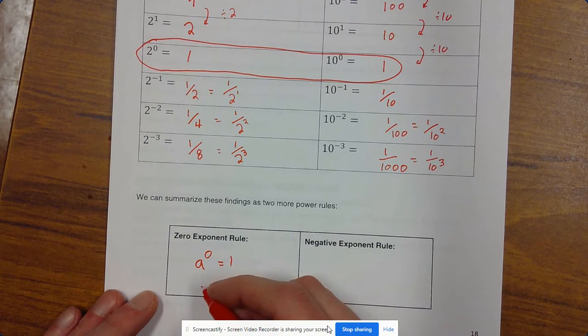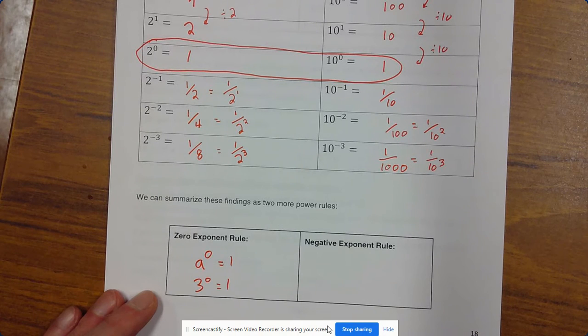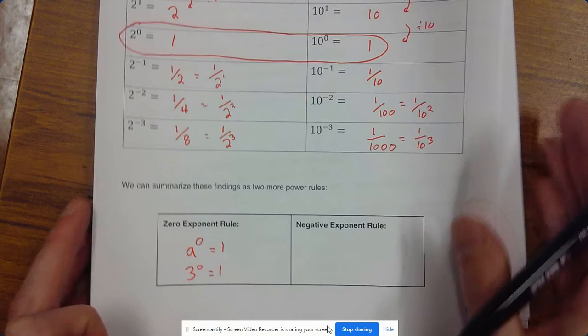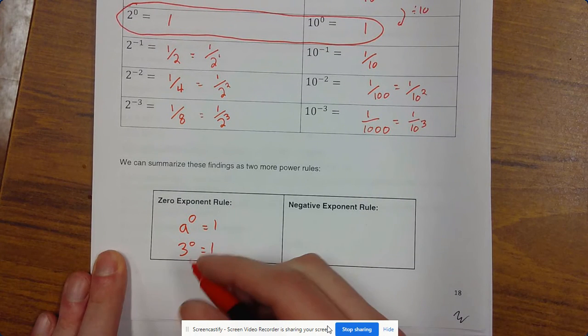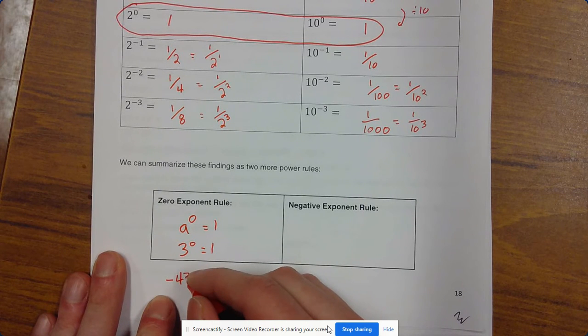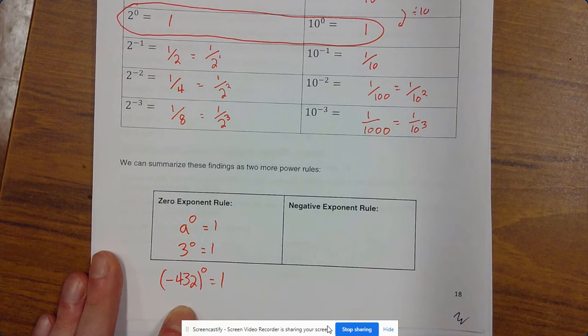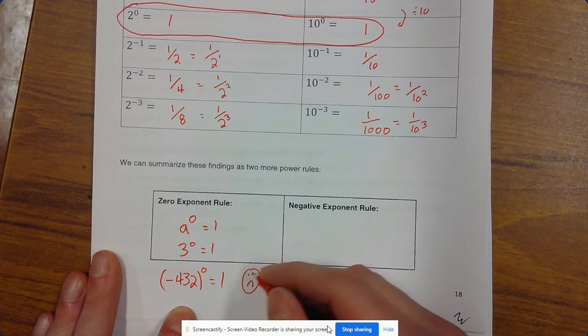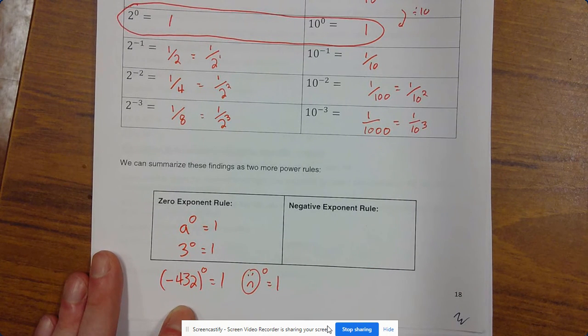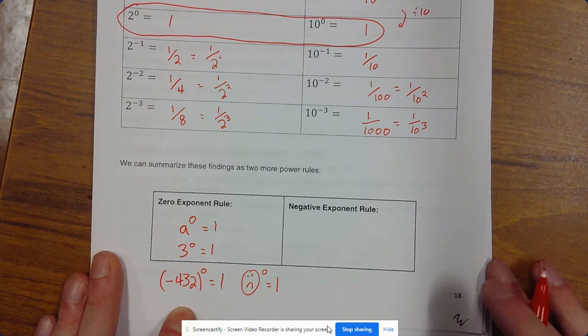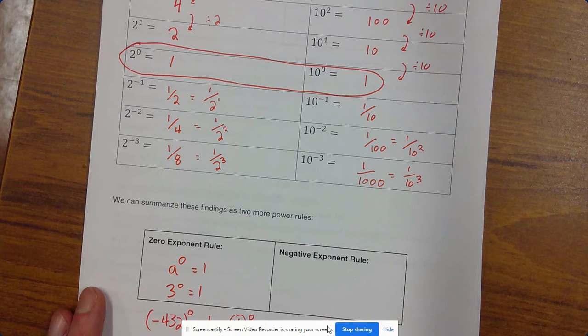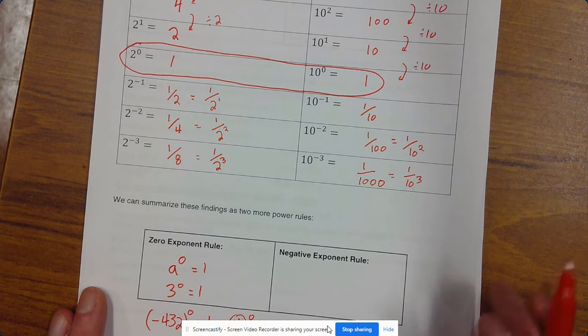Doesn't matter if it's 3 to the 0, that is 1. Doesn't matter if it's negative 432 raised to the power of 0, it's still 1. I don't know, it could be a frowny face to the power of 0. It's still going to equal 1. So anything to the power of 0 is 1. That's what we've noticed by our patterns, because it's just the base divided by itself, which is always going to be 1.